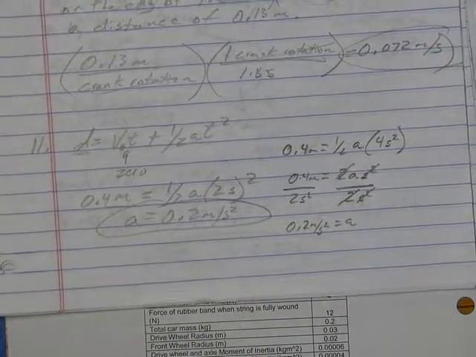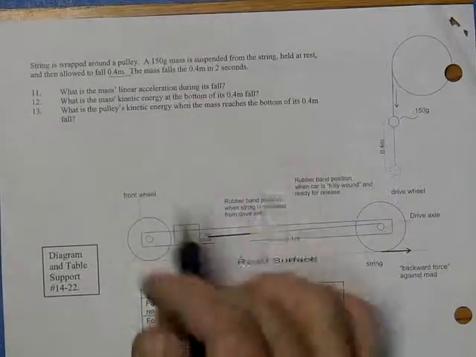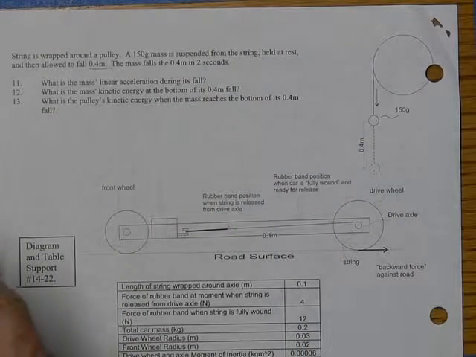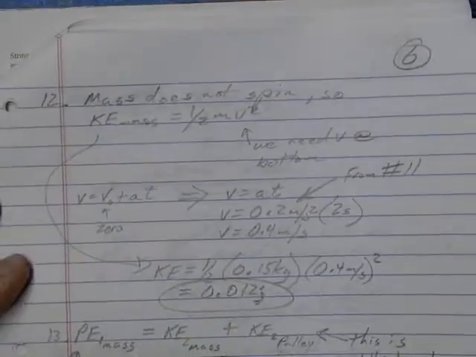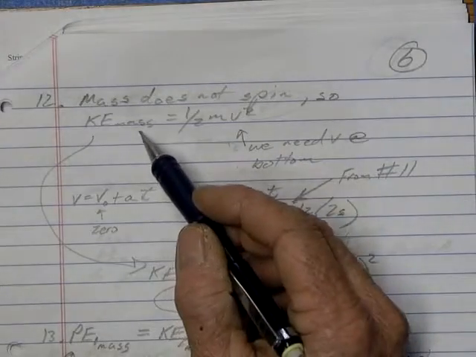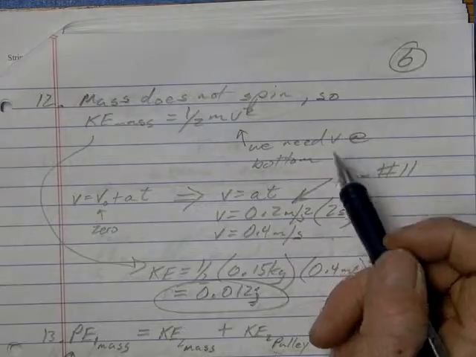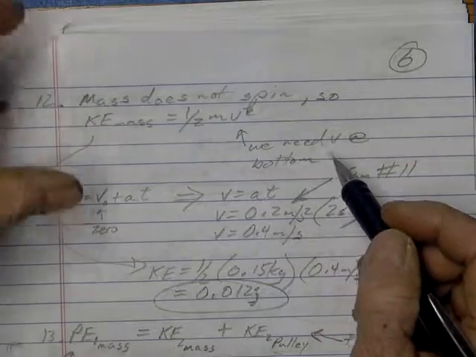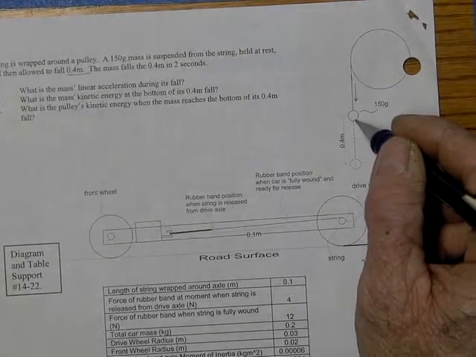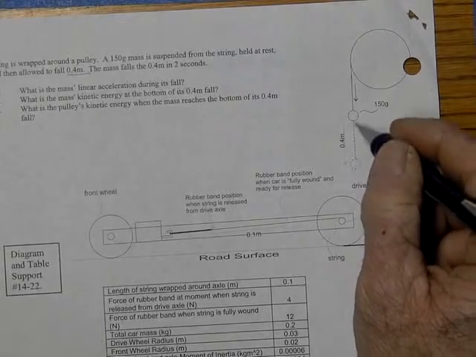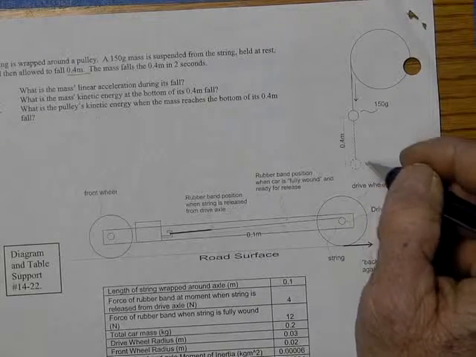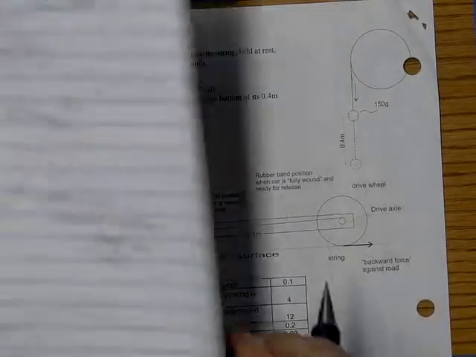So there's the solution. Number 12 is asking for the kinetic energy at the bottom of its fall. Here's what I've written in the solution. The mass does not spin, so the kinetic energy of the mass is just 1/2 mv squared. We need the velocity at the bottom. So this is just falling straight down. There's no rotation to it. When it gets to this point, it's moving faster. It's been accelerating the whole time. We can figure out its velocity, and from its velocity, then we can use kinetic energy equals 1/2 mv squared.